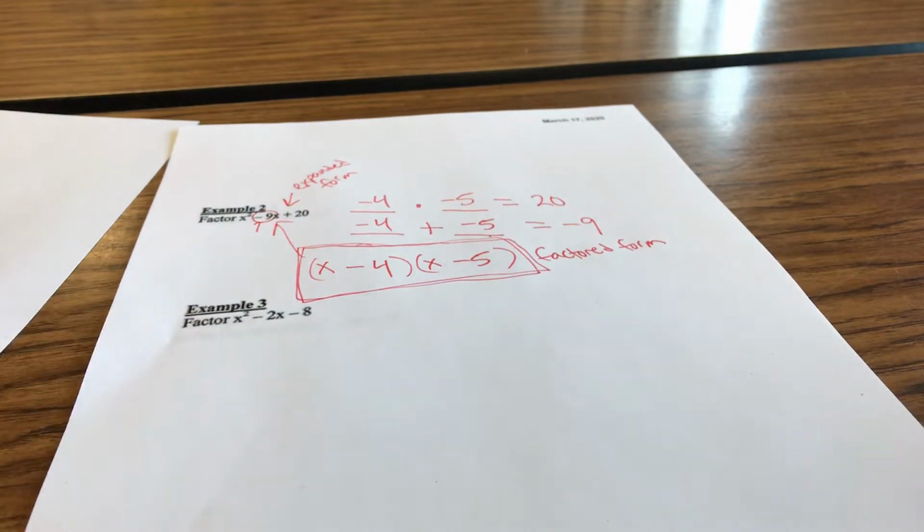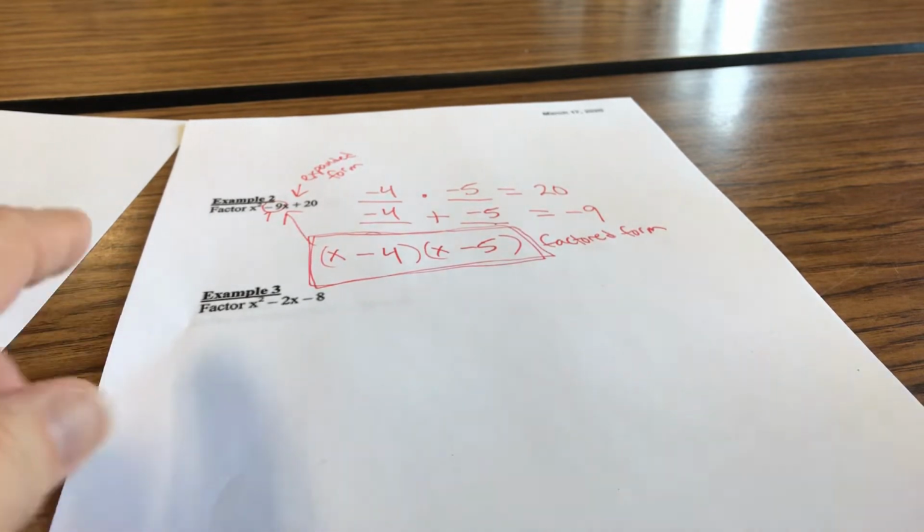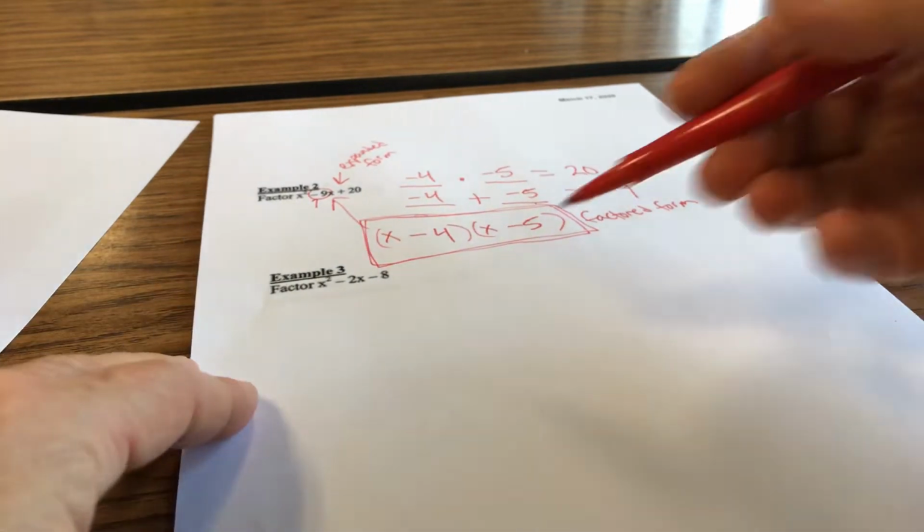Maybe you could pause here and try example 3. I'm going to go ahead and do it, but if you pause, just pause me, and then come back and listen, see if it's the same thing. Okay.